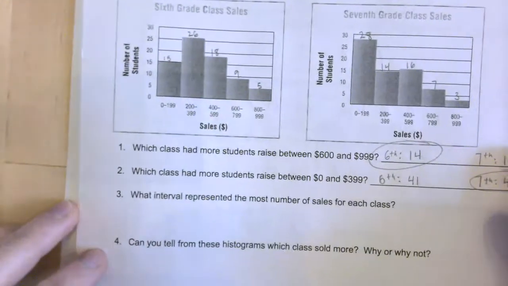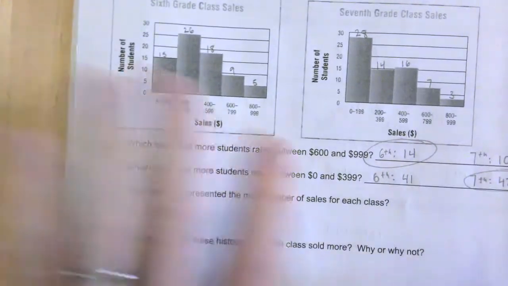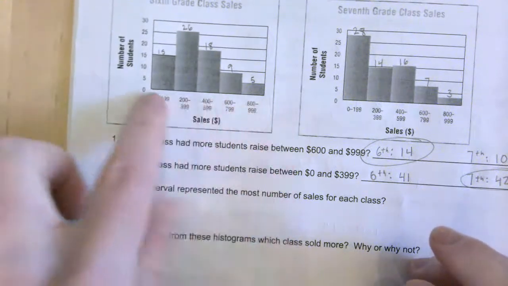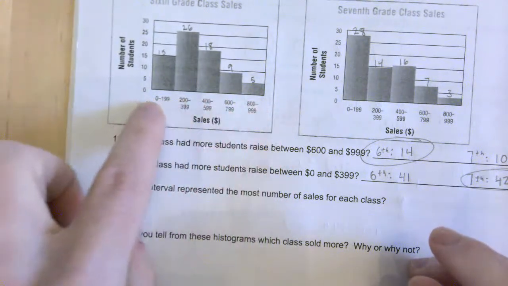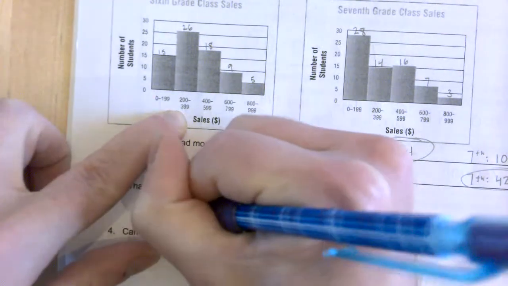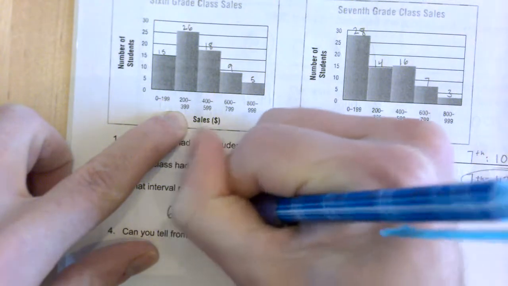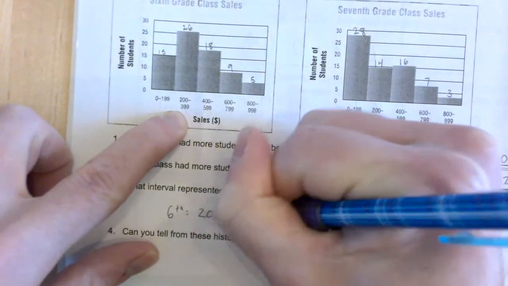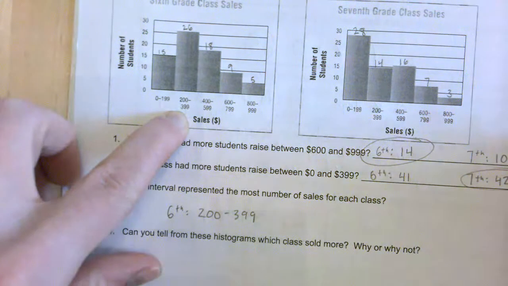So we're going to take a look at each class. Looks like which interval had the highest frequency. For 6th grade, it would be 200 to 399. So 6th grade, more people sold between 200 and 399 than any other interval.